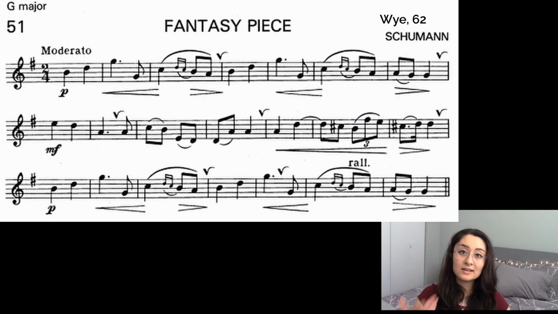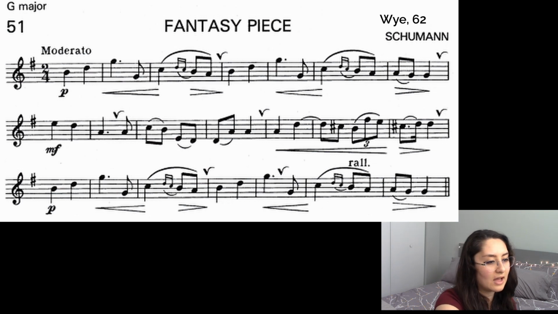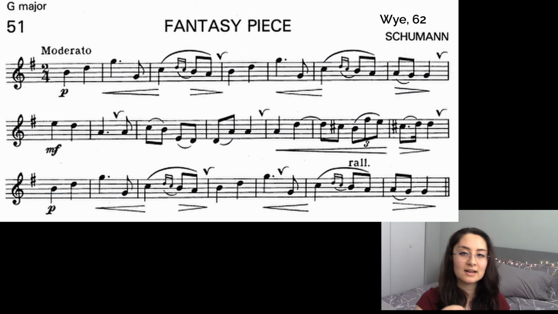Alright, so now we're going to do the clap and count. So what I'm going to do first is that we're going to clap and count without the grace notes in there, just so that we have a strong foundation in order to play the grace notes on top of. So I will be counting this again at a quarter note equals 84. Alright, here we go.